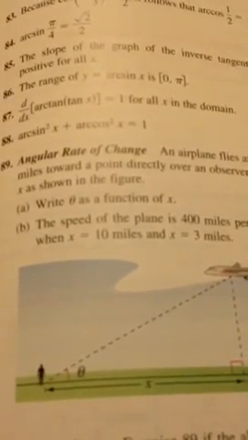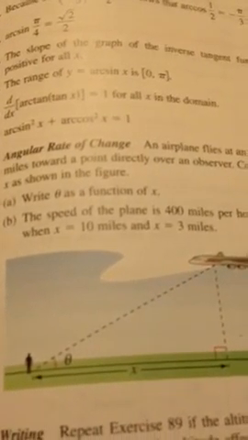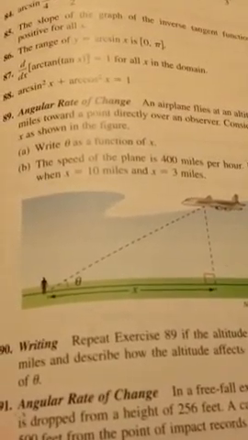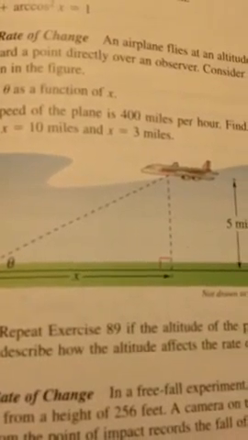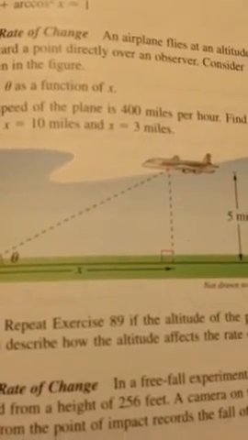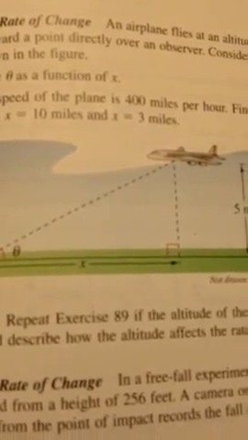Part A asks to write theta as a function of x. And then part B says the speed of the plane is 400 miles per hour. Find d theta dt when x equals 10 and x equals 3. The picture will look something like this, but instead of it being 5 miles high, it's 3 miles high. And here is my picture. Yeah, I know my plane looks kind of weird, but oh well.